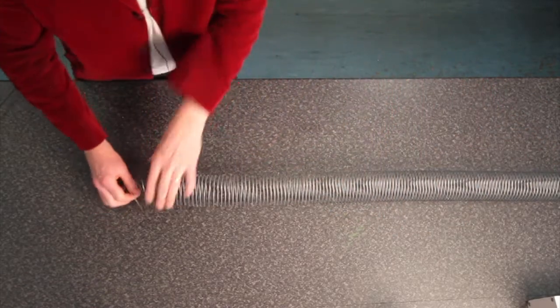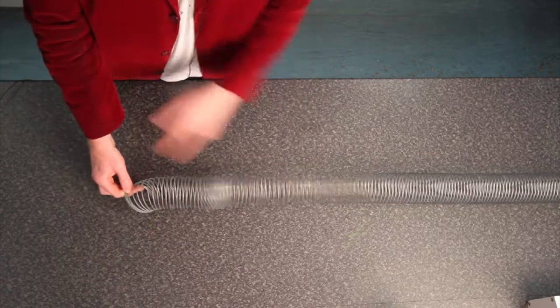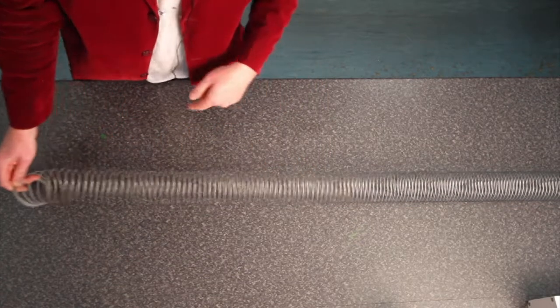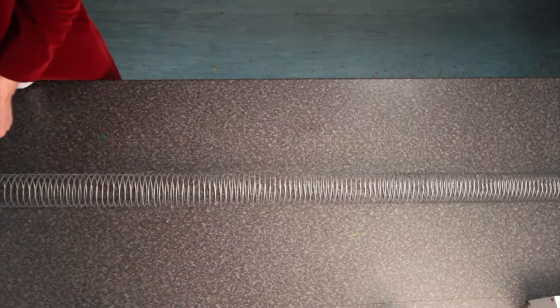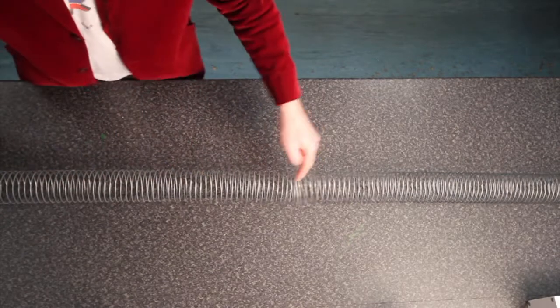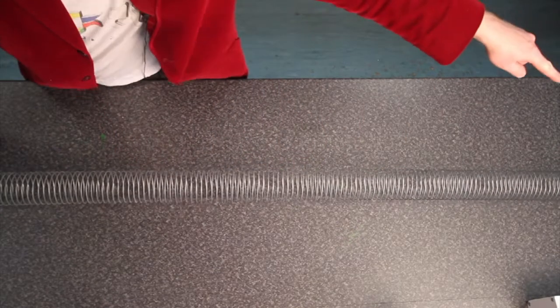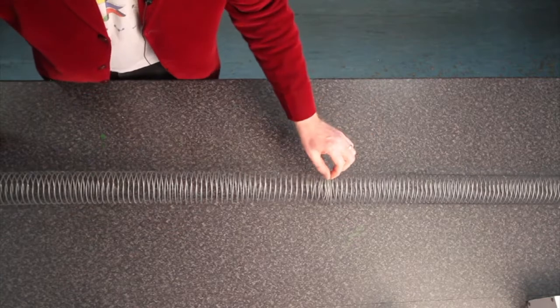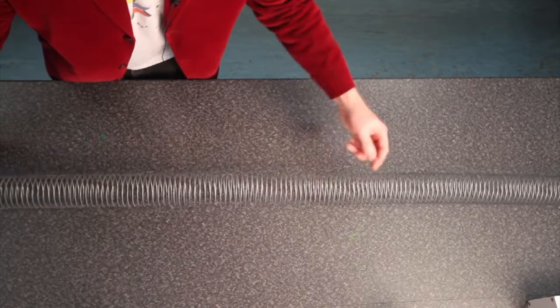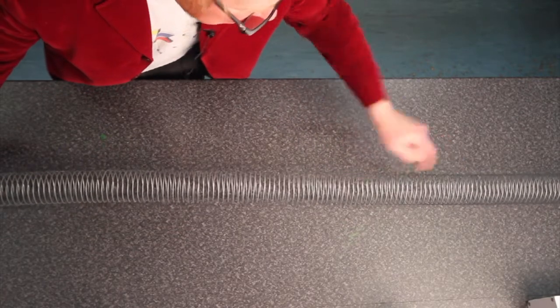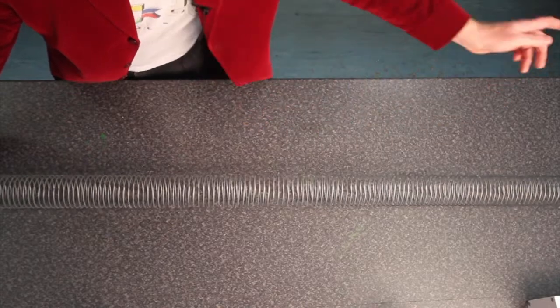Okay, so let's have a look at that. So I'm going to disturb it by flicking like this. But I'll do it from this end so you can see. Okay, so I'm going to flick it, and I flicked it this way, and a pulse goes down there. Did you see it? By doing this. It's a compression wave, and you can see how it's compressing as it goes down.